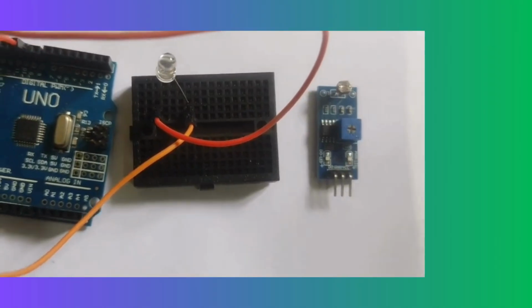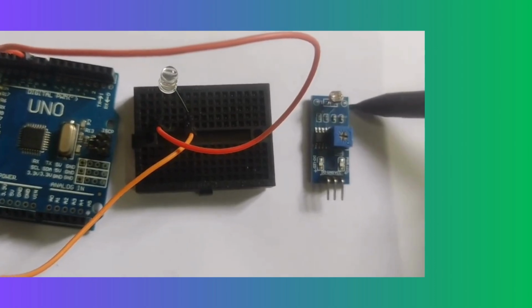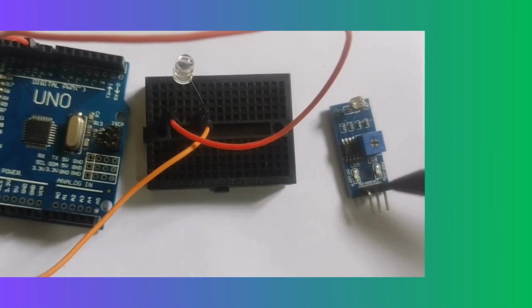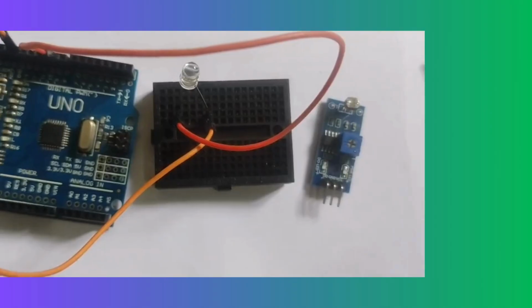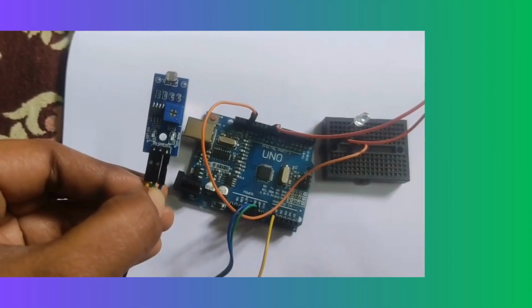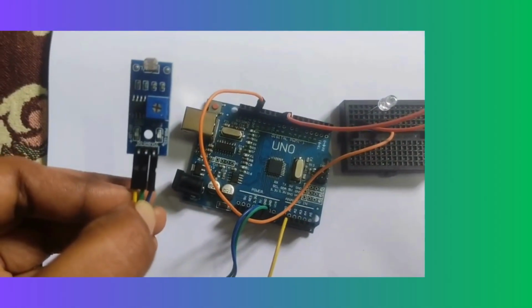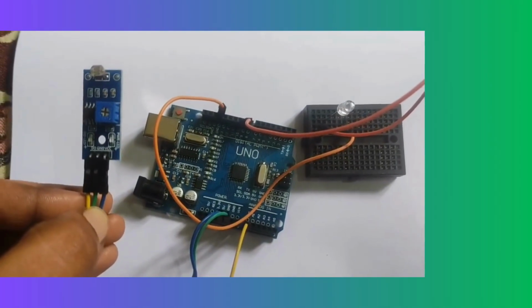Next component is the LDR sensor. LDR sensor means light dependent resistor. It consists of three pins: D0, ground, and VCC. We make the connections from the LDR to the Arduino Uno. The blue wire is the VCC, the green one is the ground, and the yellow one is the D0.